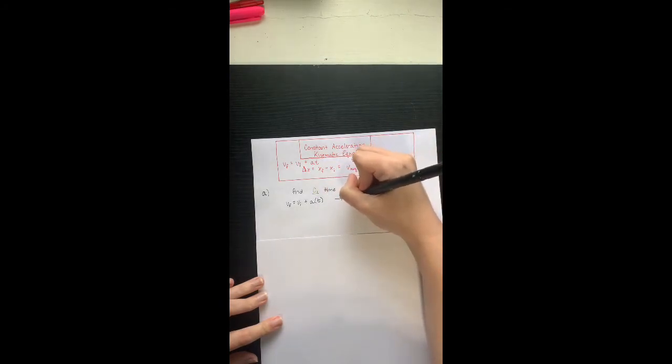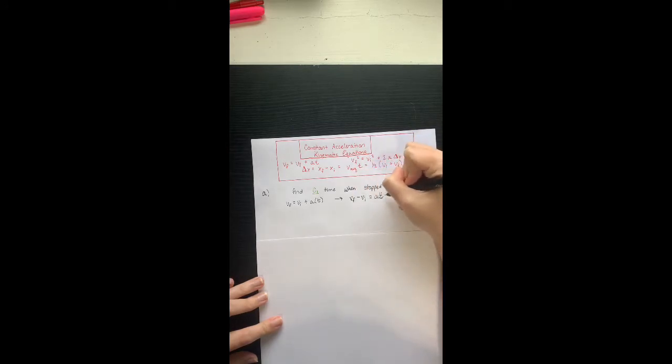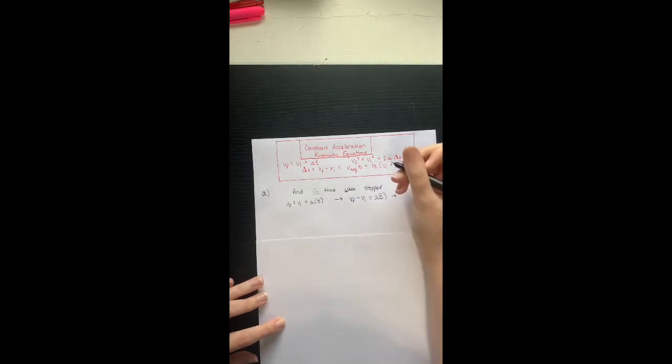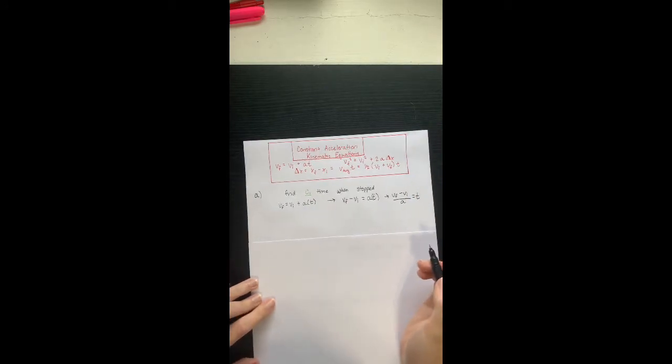Final velocity minus initial velocity equals acceleration times time. To get time by itself, I'm also going to divide by acceleration. So final velocity minus initial velocity, over acceleration, equals time. Now all we need to do is plug in our points and solve.